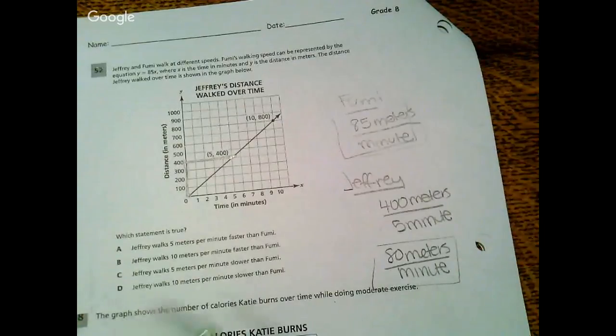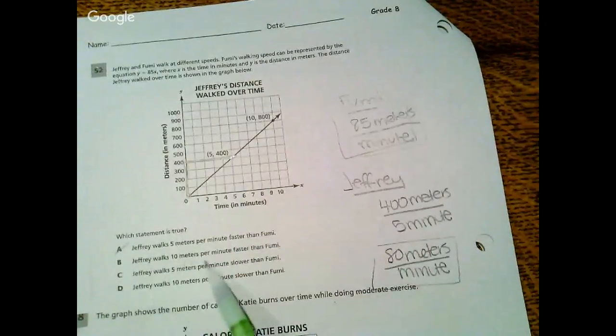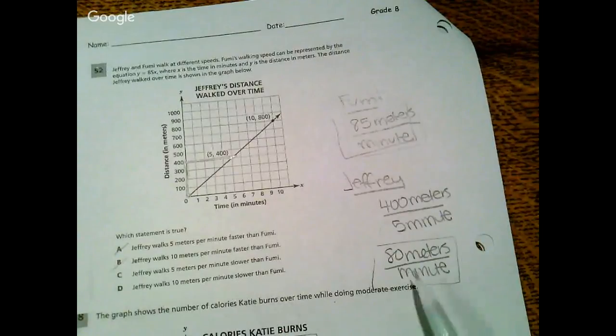So let's see which one is our answer. It says Jeffrey walks 5 meters per minute faster than Fumi. Well, Jeffrey only walks 80. Fumi walks 85. So Jeffrey doesn't walk more. So that can't be it. Jeffrey walks 10 meters faster than Fumi. Well, 80 and 85. No, that's not true, right? They're not even 10 apart. Then if we look at our next one, Jeffrey walks 5 meters per minute slower. Well, he walks 80, and that is 5 slower than Fumi. So I'm going to say that that's our correct answer.